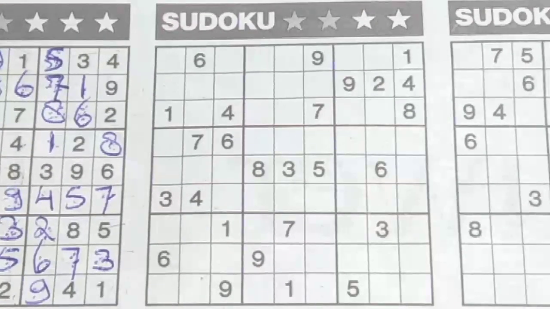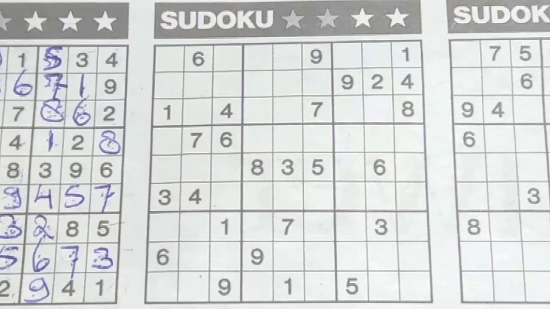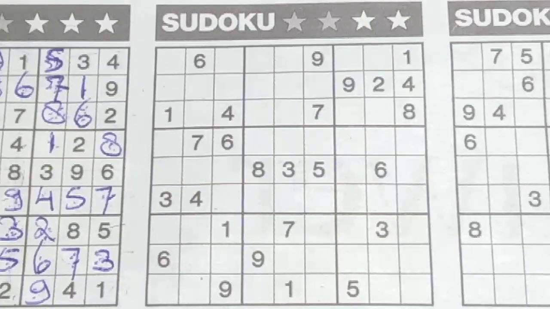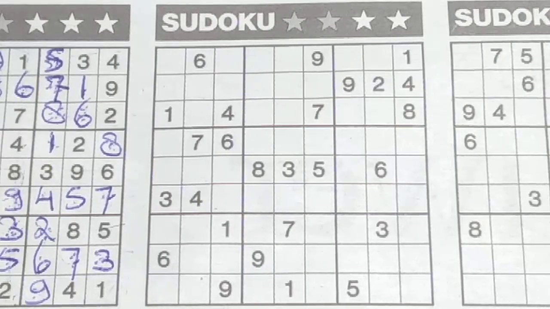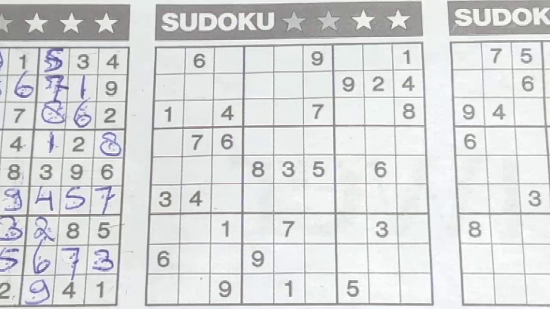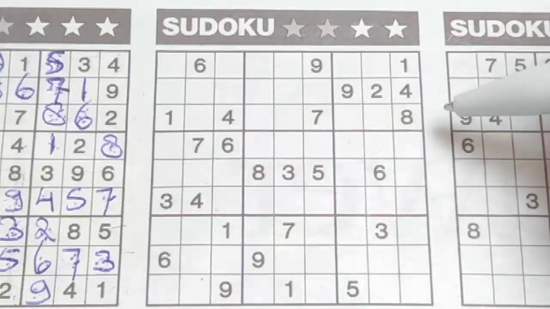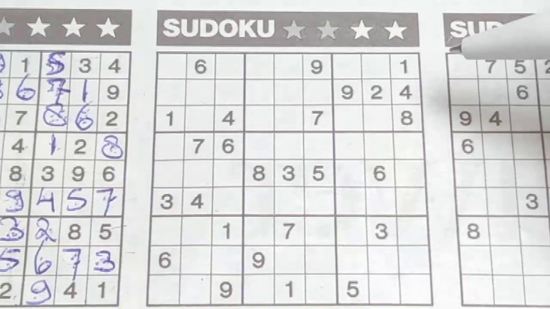Hi everyone. Welcome back with the second Sudoku, a Sudoku with 2 stars in today's newspaper, May the 5th on a Tuesday. We will continue with the Sudoku with 2 stars. So let's get started. All right.